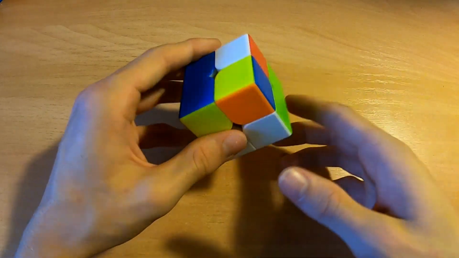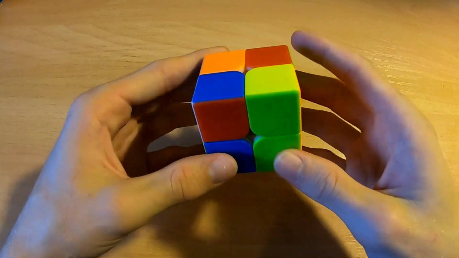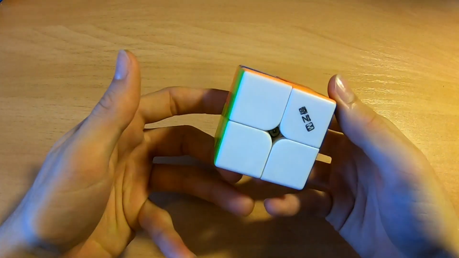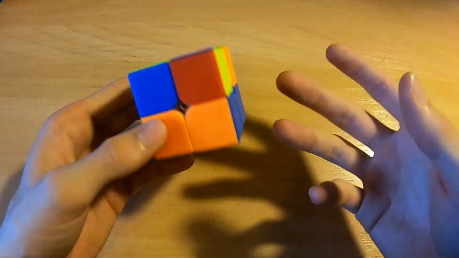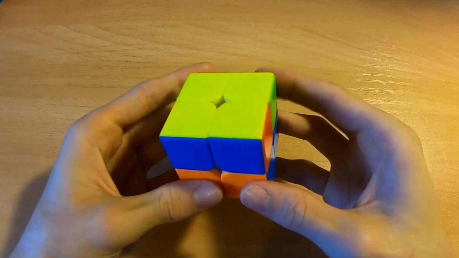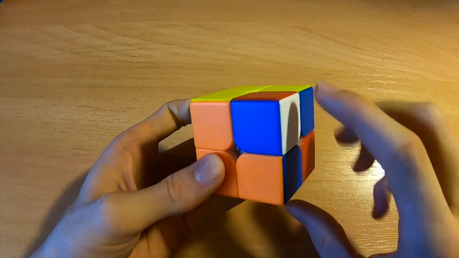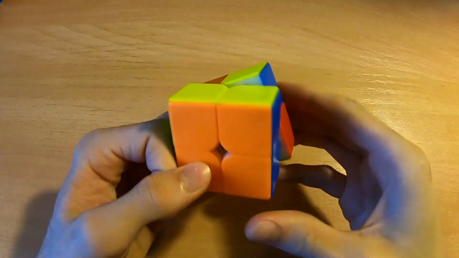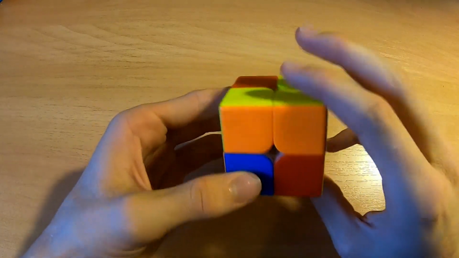Solving your 2x2 blindfolded is very different to your standard 2x2 method, where you will first make a face, and then use an OLL, a PLL, or a CLL to finish the cube off, whatever it is that you use. Instead, what we are doing is using just one algorithm to swap the pieces around the cube until the cube is solved.